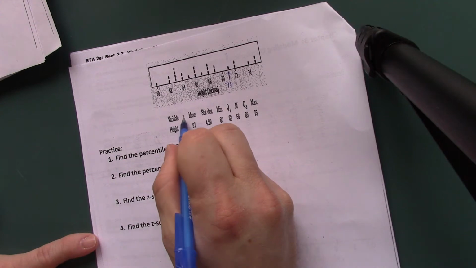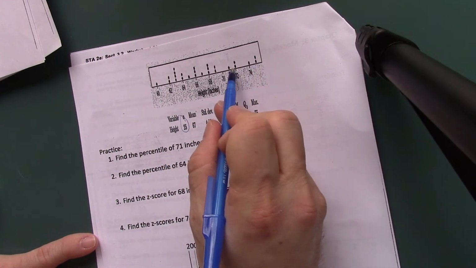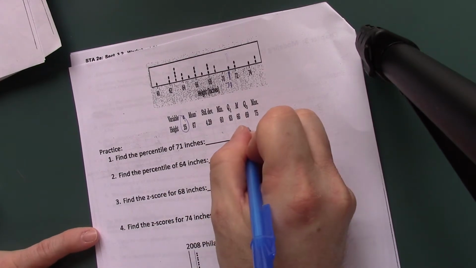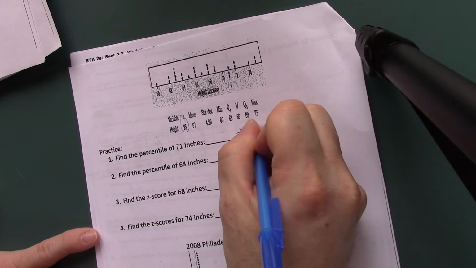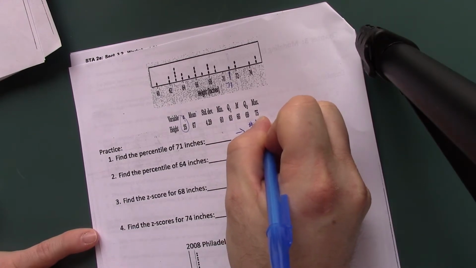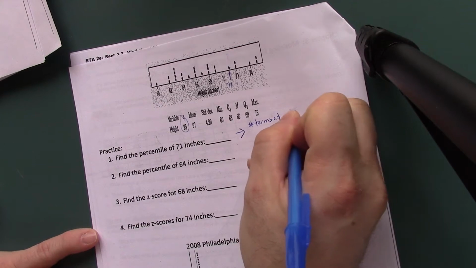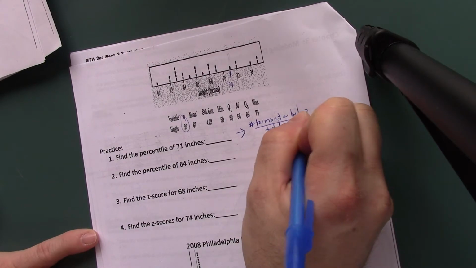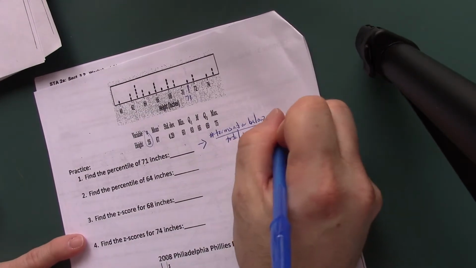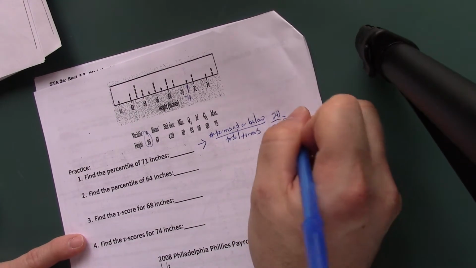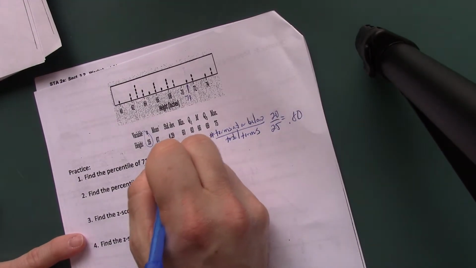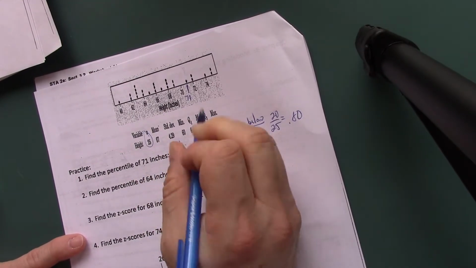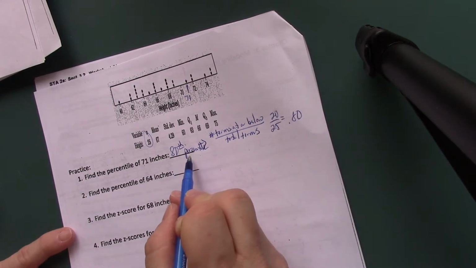Now, knowing that this is 25, I probably could have just taken those 5 away and I would have got 20 as well. So to find the percentile, you take the number of terms at or below and divide it by the total terms. In this case, I would just go 20 out of 25. What I get is 0.80, which means I am in the 80th percentile. You don't write 80%, we write 80th percentile.